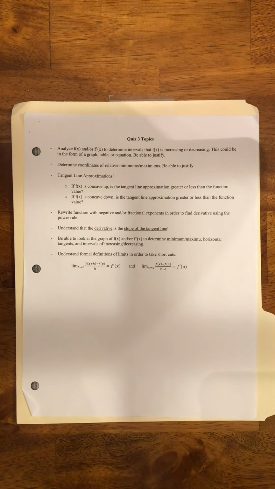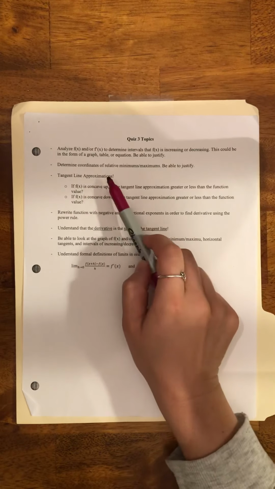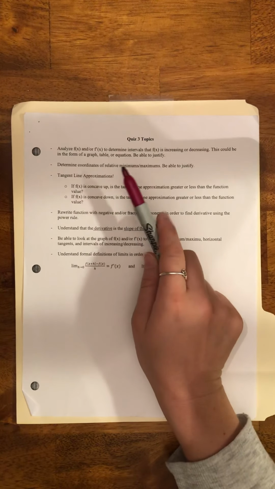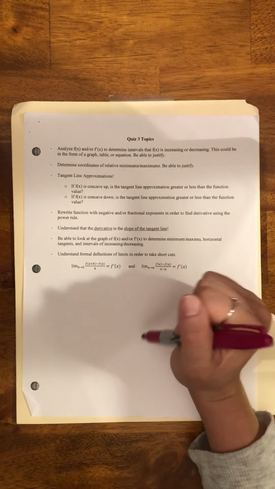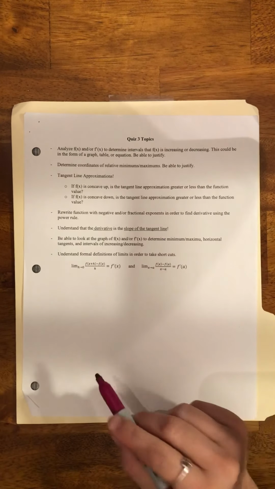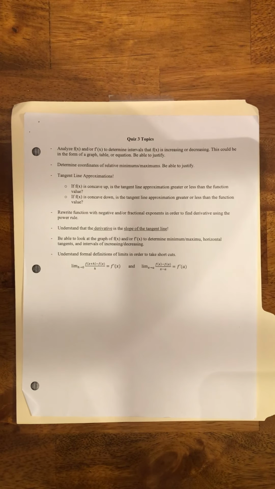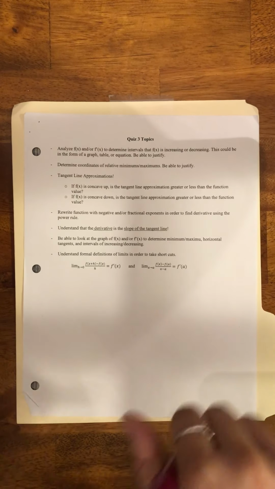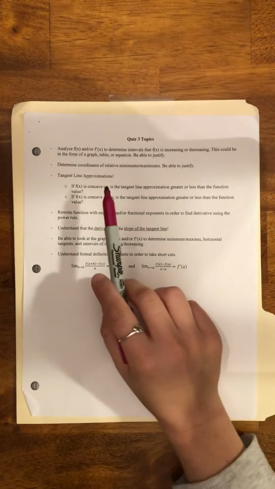The next one, if it talks about coordinates or relative minimums or maximums, you find the x value, and then you go back up to the original f of x, and you substitute the x to find y. So if it's talking about coordinates, that's always points from the original function. You won't be asked for points for f prime or f double prime later. So right now, if you want coordinates, make sure you plug your x back into the original function, f of x.